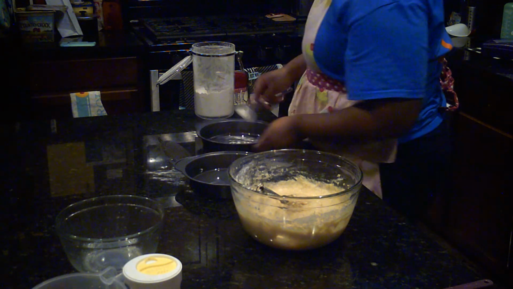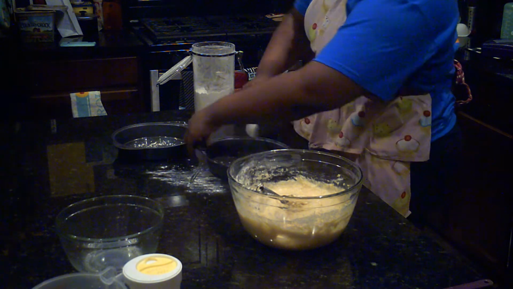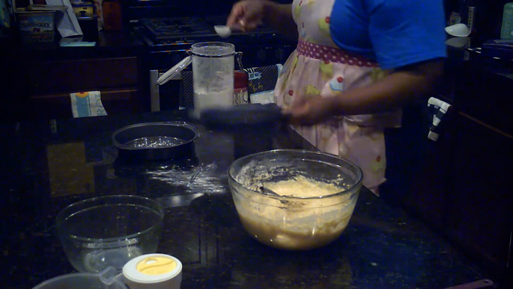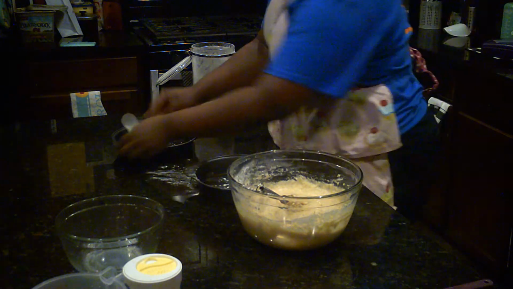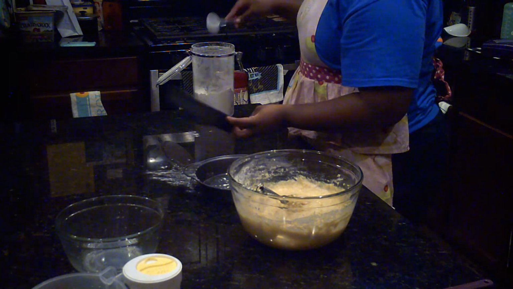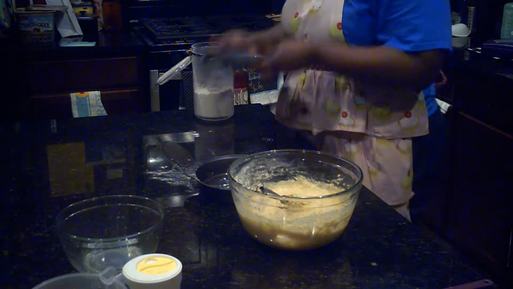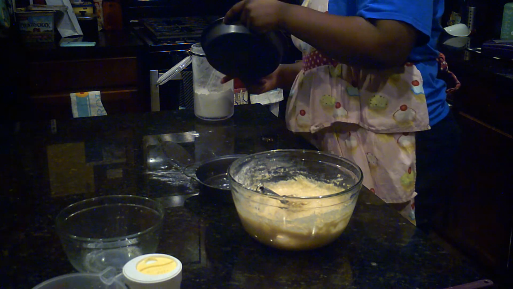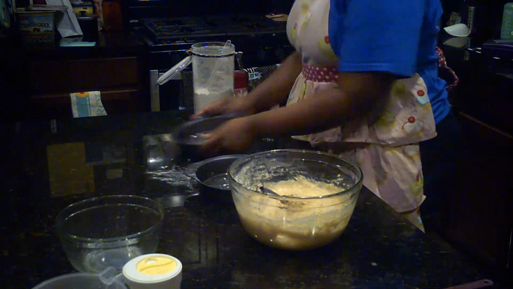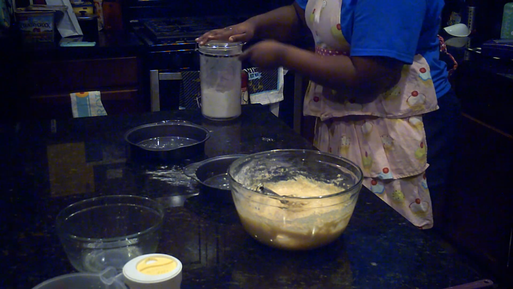Just a pinch. Not too much, because then you'll start getting white spots on your cake. And that's a little tad bit. Ooh, shoot. There we go. Look at that, all good.